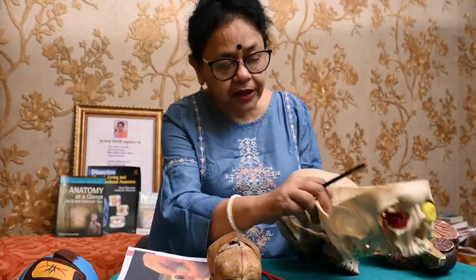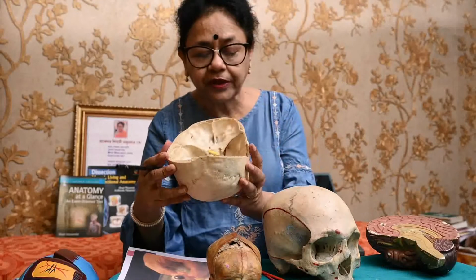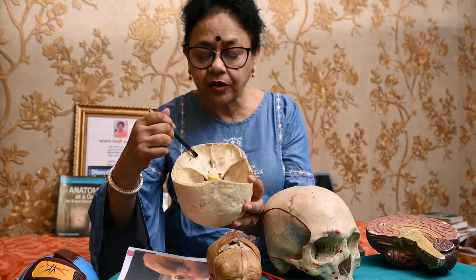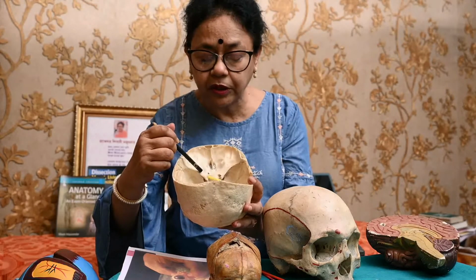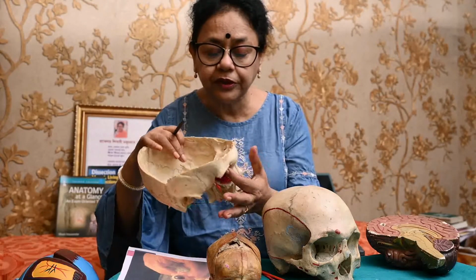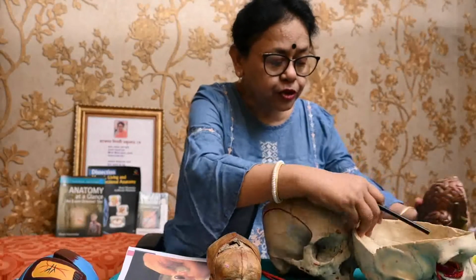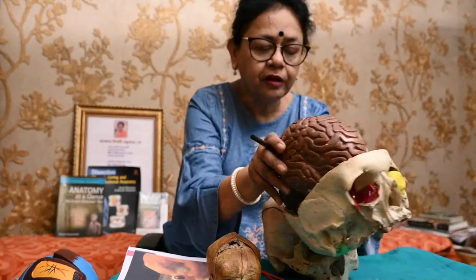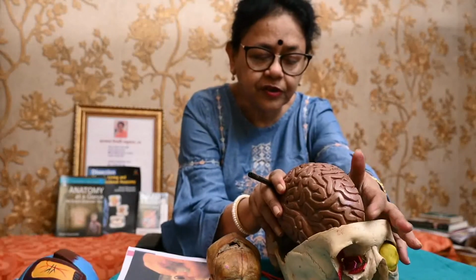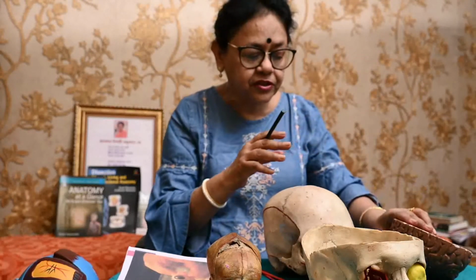Here is the base of the skull. This orbital plate of the frontal bone forms the roof of the orbit. And here lies the portion of the brain known as the frontal lobe, where our intelligence lies.